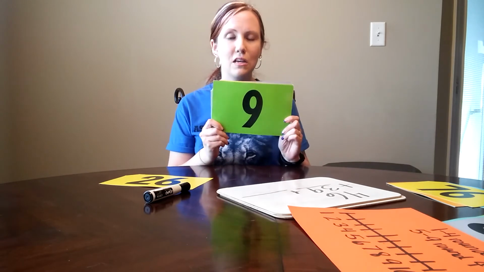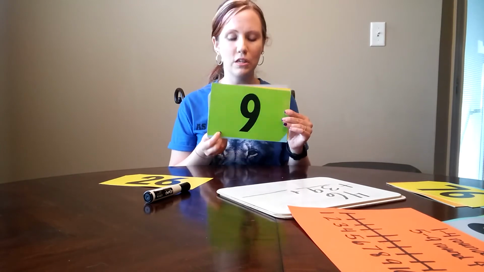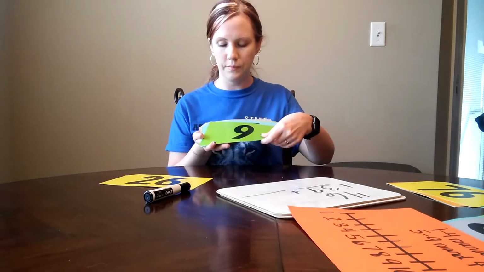The next number we have is 9. 9 is closer to 10 than it is to 0. So it is going to round up to 10.